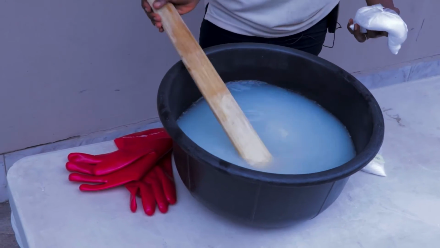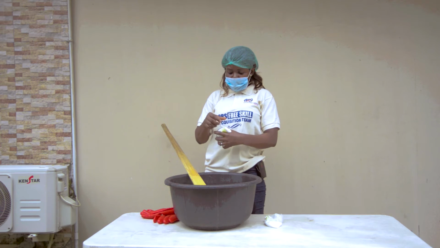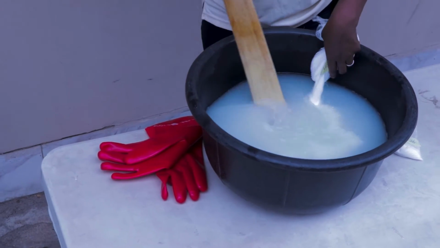Then you can add your soda ash to your chlorine solution and also stir.